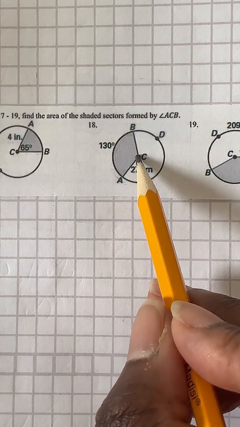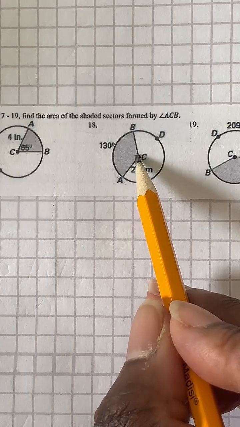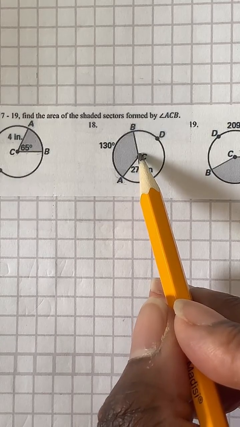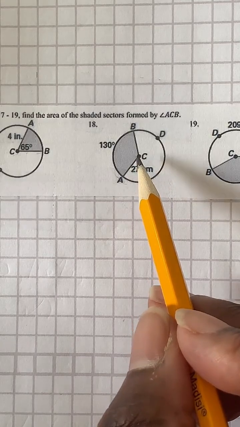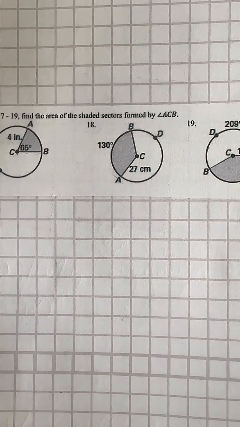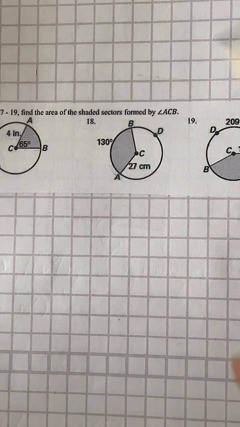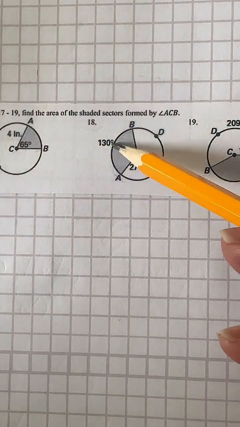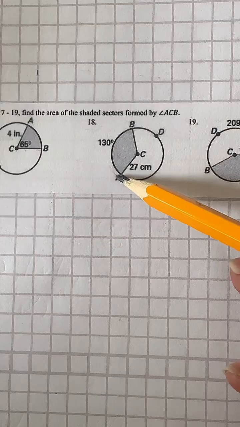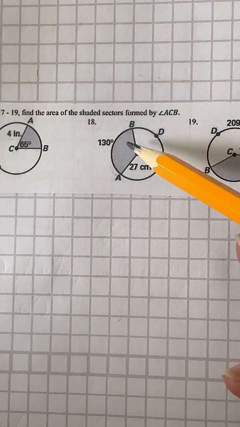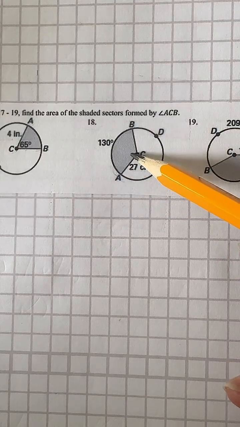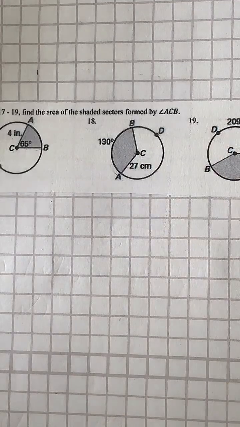Yes or no? And I accept question marks if you're not sure. But don't use it as a, yeah, I don't know. Think about it. Is the arc measure, which they're giving me as 130, the same as what angle C is?